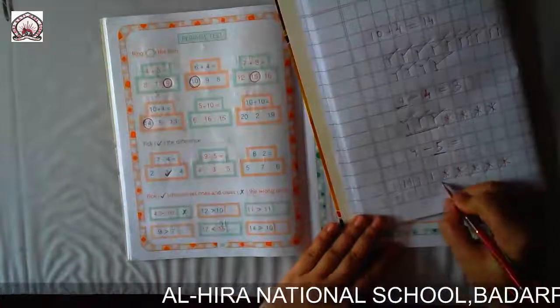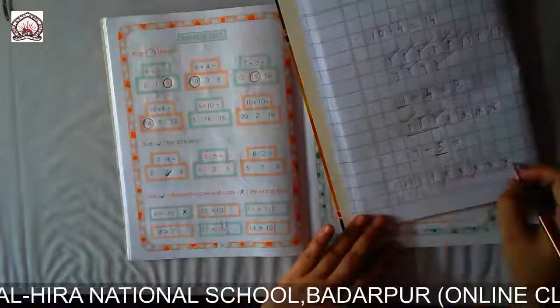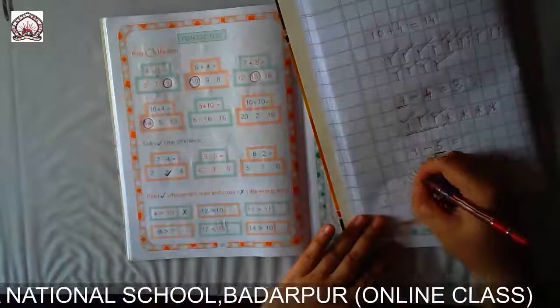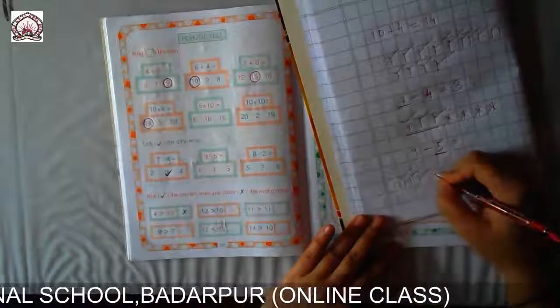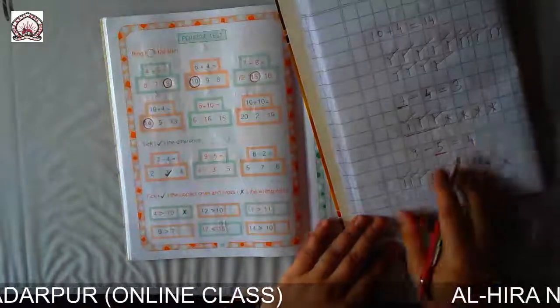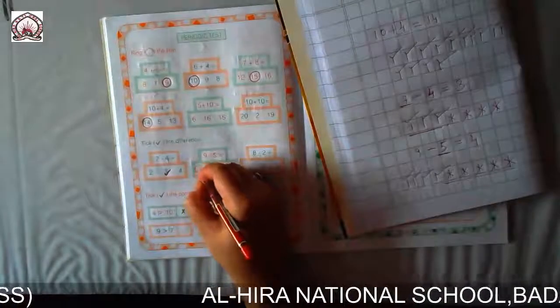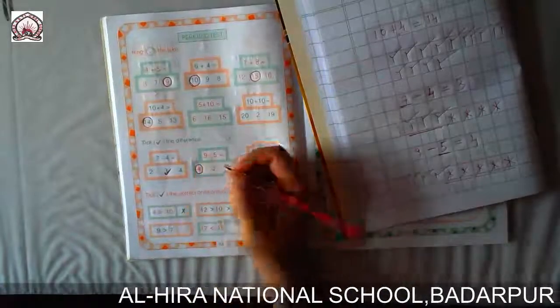See, I have cut it here, 5 lines. Okay. So after removing these 5 lines, how many lines remain? 1, 2, 3, 4. So the answer will be 4. We got the answer 4. So now see, where is 4? Yes, this is 4. Then circle the answer 4.